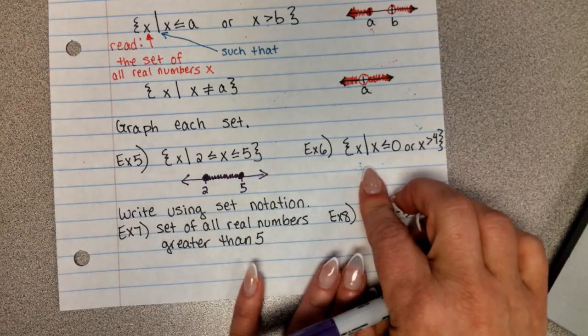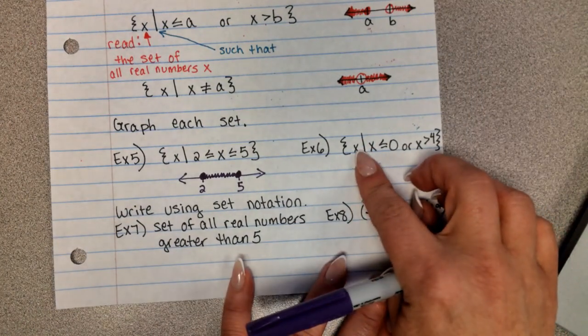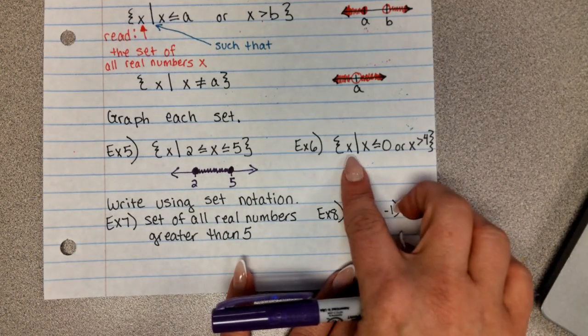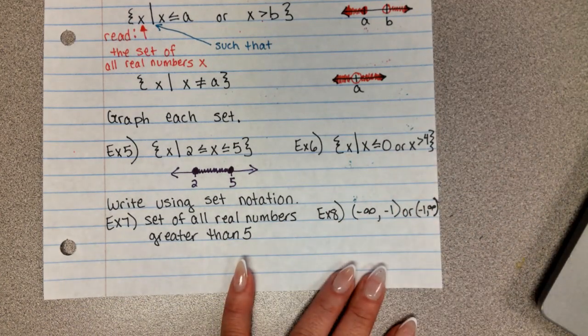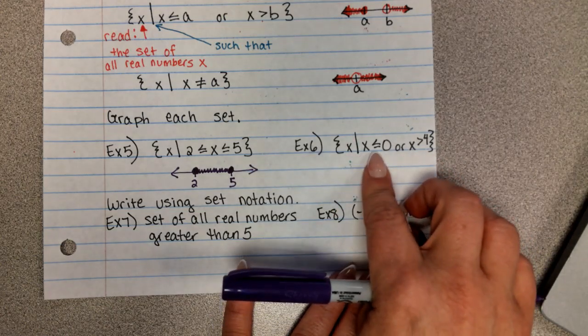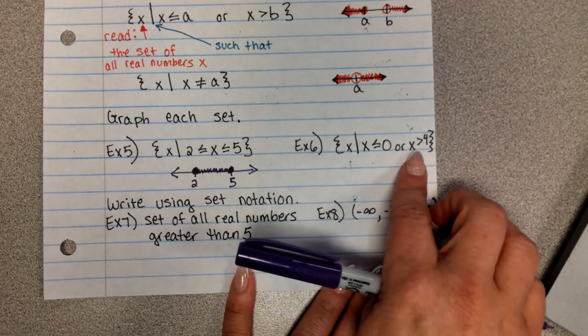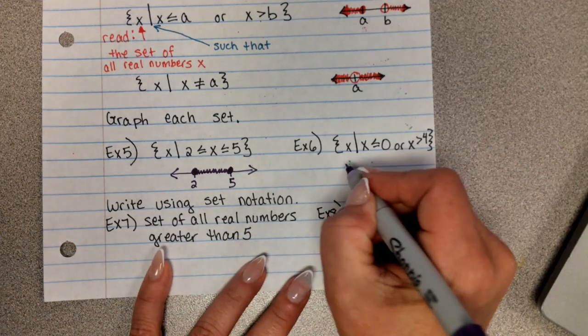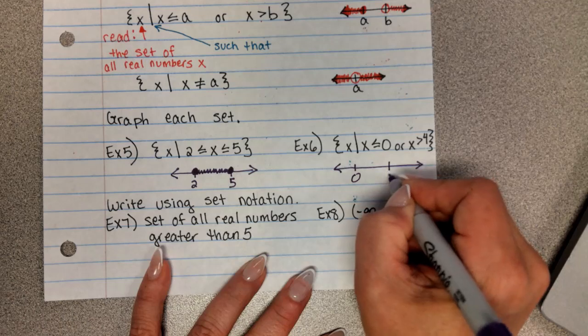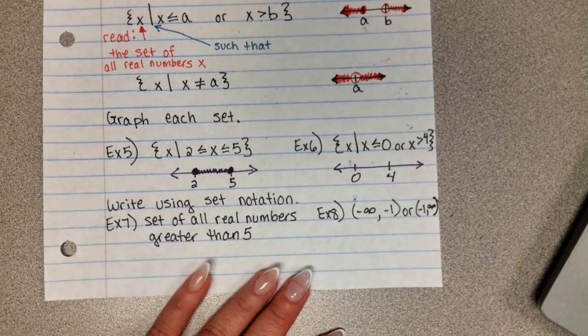So example 6. I like to just say X such that. We only know what real numbers are, so I'm going to assume every time I give you that X, it's a real number, okay? So X such that X is less than or equal to 0, or X is greater than 4. So there should be a number line, and there should be a 0 and a 4 on it. 0 should be to the left, 4 should be to the right.